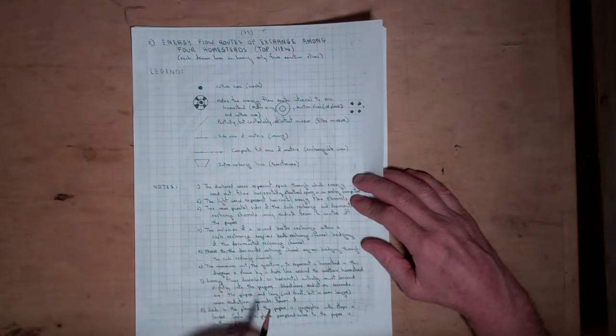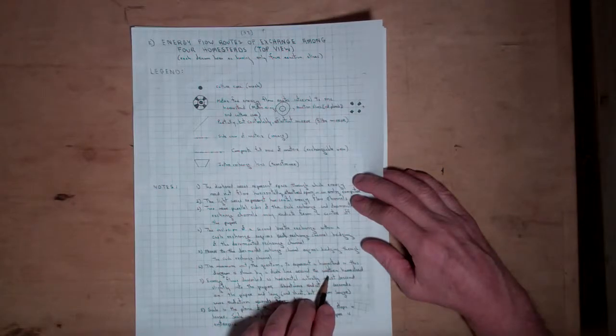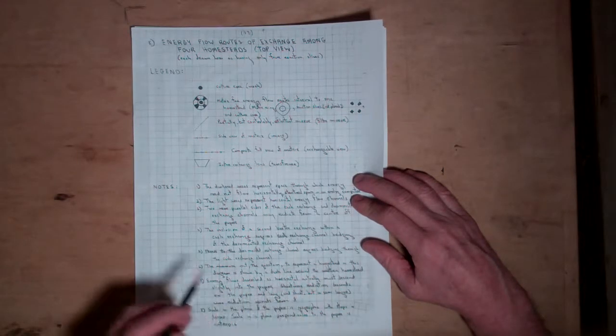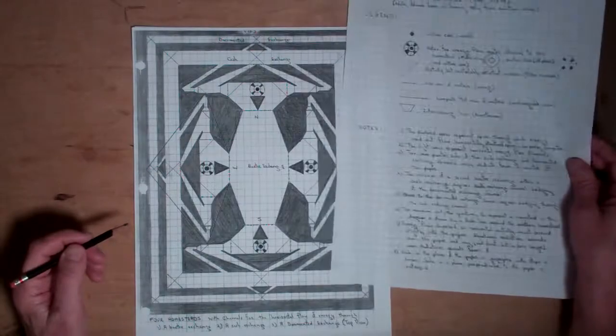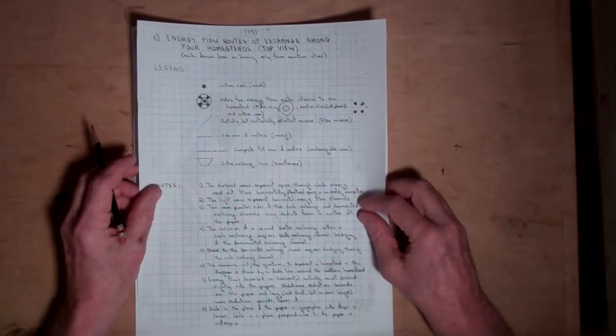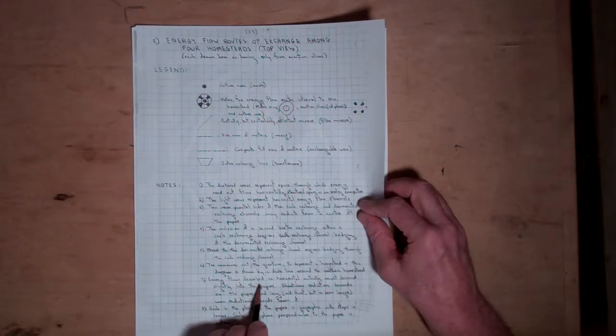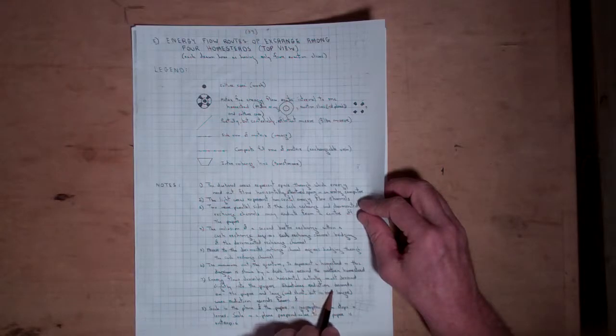The minimum unit, the quantum, to represent a homestead in this diagram is shown by a dark line around the western homestead. There it is. Energy flows described as horizontal actually must descend slightly into the paper. Shortwave radiation descends on the paper, and some longer wave radiation ascends from it.